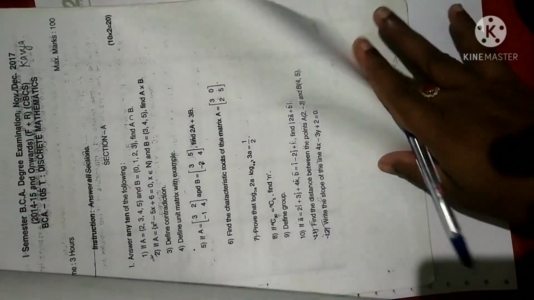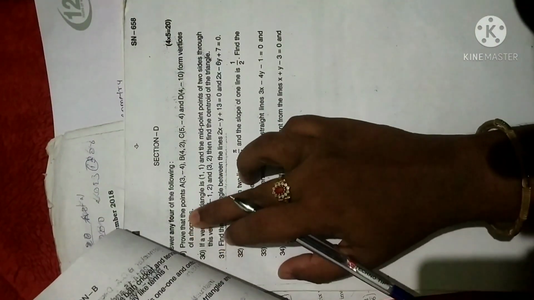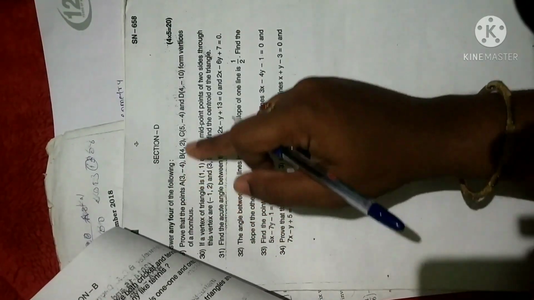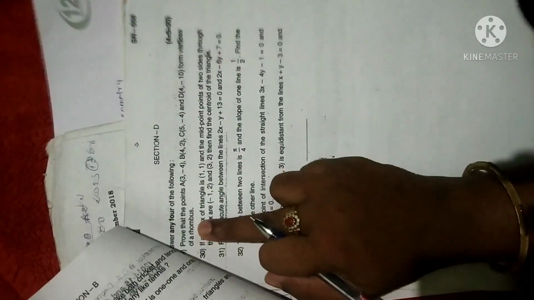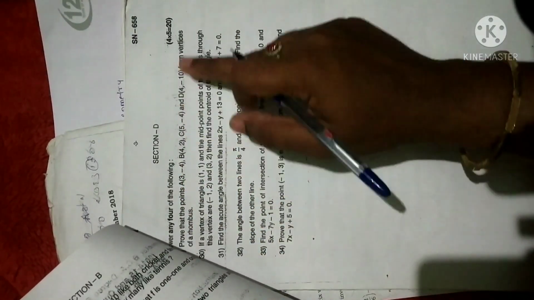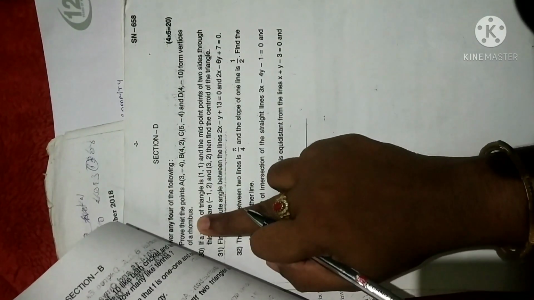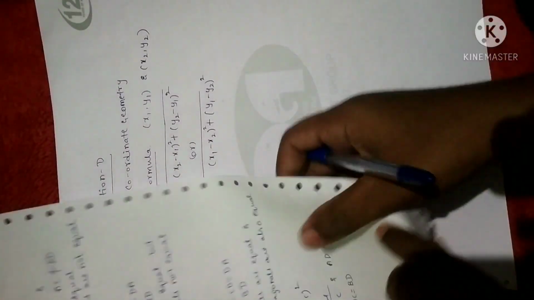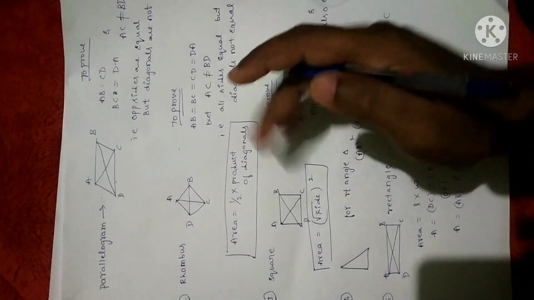In the next year the same concept question is repeated. Four coordinate points are given, and we have to prove that those points form the vertices of a rhombus. You can go through all the question papers. The repeated question is to prove the vertices of some geometrical figure. It depends on the questions asked. Before starting with the concept, let me revise once again.